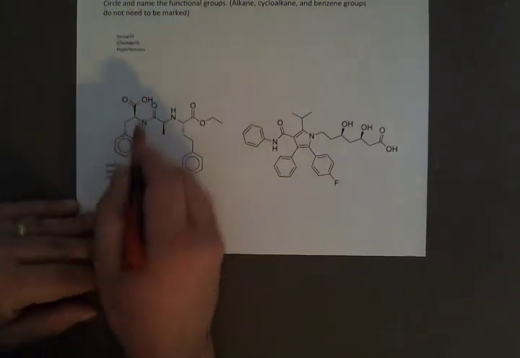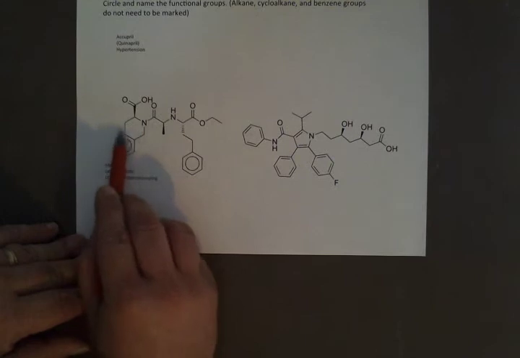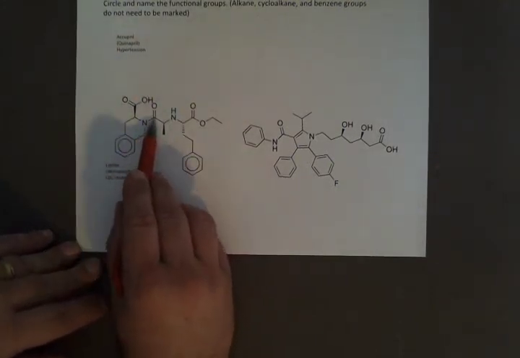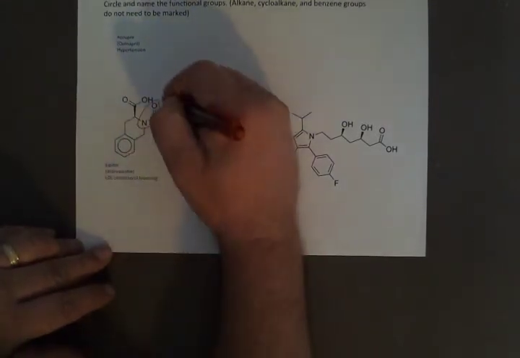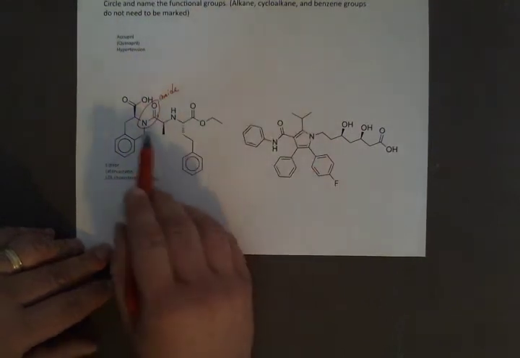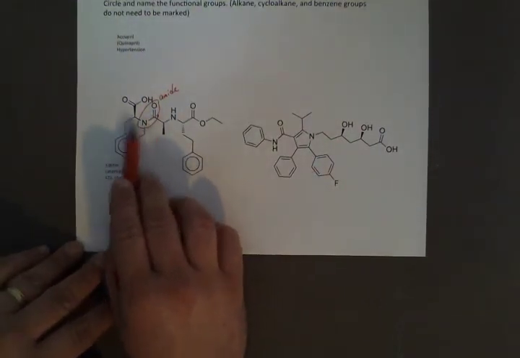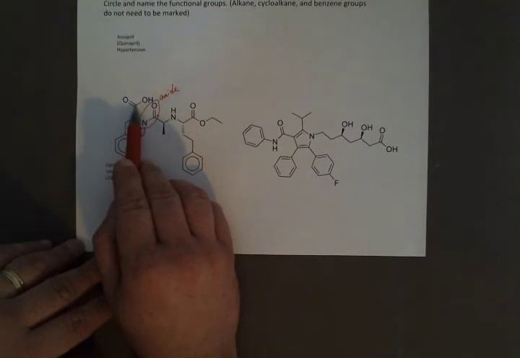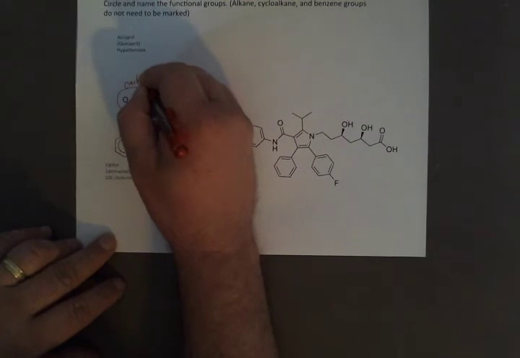So here we go. This one here is benzene. We don't have to cite this sort of cycloalkane here, but we are interested in this nitrogen. Notice how there is a C double bond O next to it. That makes this an amide, not an amine. An amine would have only carbons or hydrogens next to it. Same goes with this. Notice that there's an OH here, but there's a C double bond O right there, so that makes this a carboxylic acid.